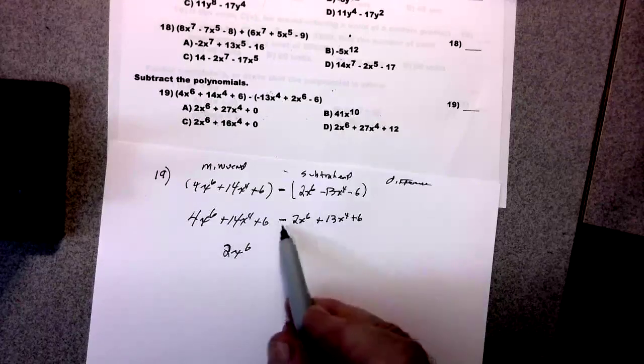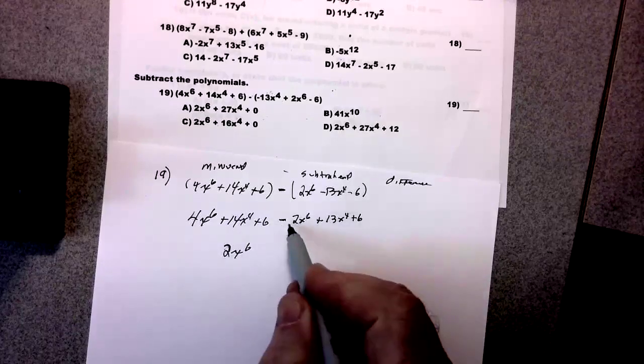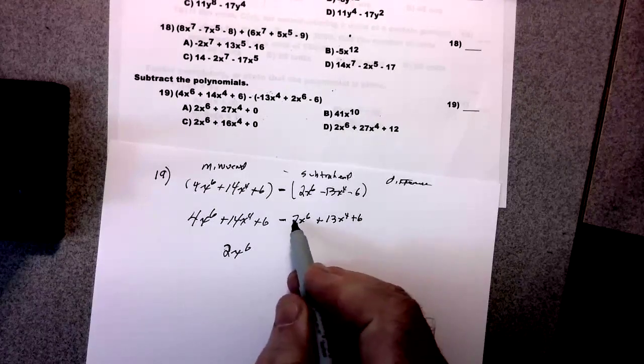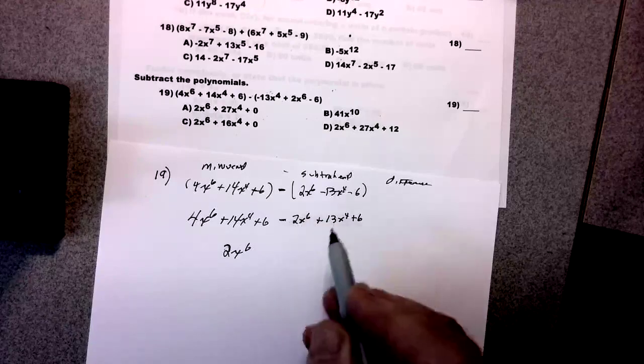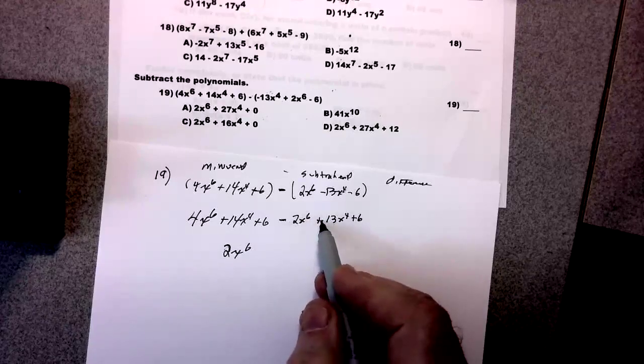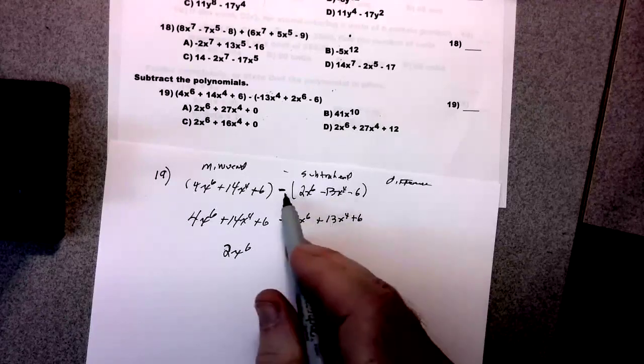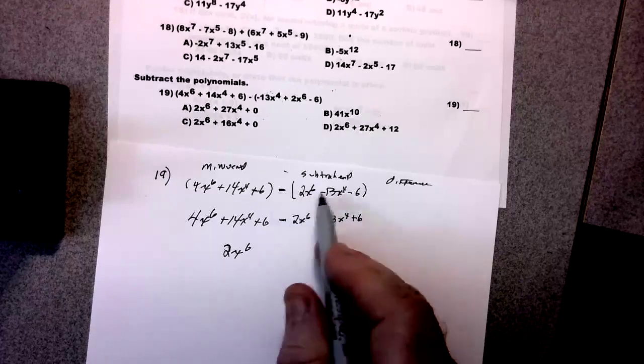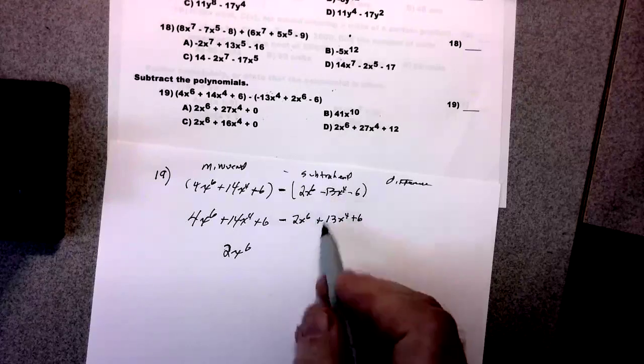Now remember, this minus sign is a place where it's easy to make a mistake. This minus sign is really associated with this term. And so this term, which was a negative, has had the subtraction minus sign distributed to it in the form of a minus as a plus.